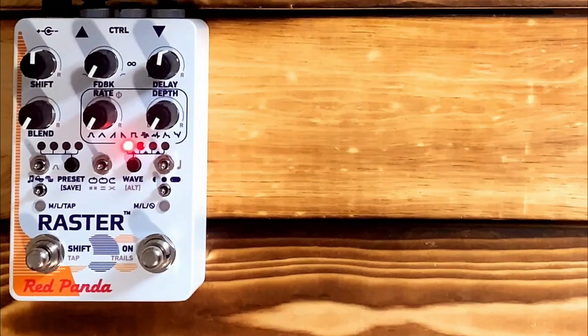The first half of this video will be going over the features and the controls on the Red Panda Raster version 2, and the second half of the video will be going over the web editor. I will leave detailed timestamps in the description as always if you'd like to jump around, so make sure to check those out if you are interested.